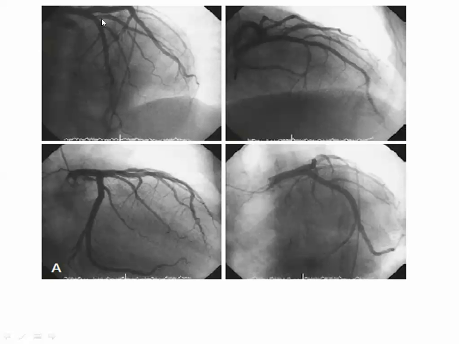And this is vessel what? LCX. This is the left. Okay, LCX. So what's this? OM. Yes, OM2. Proximal, mid, distal. And no supply to the inferior, so it's not dominant.